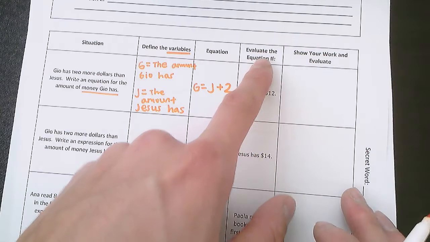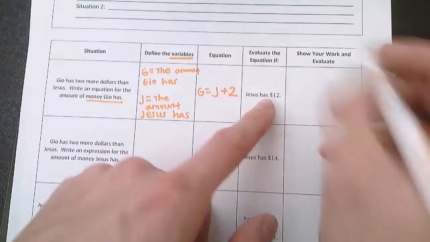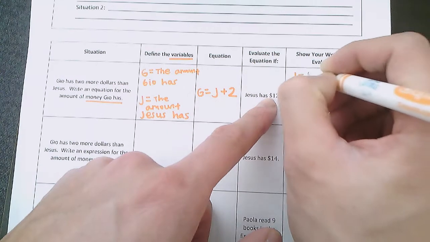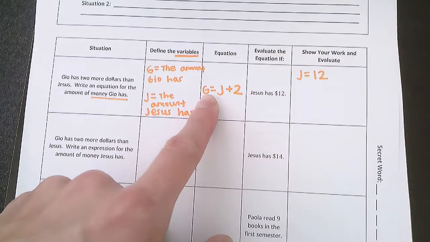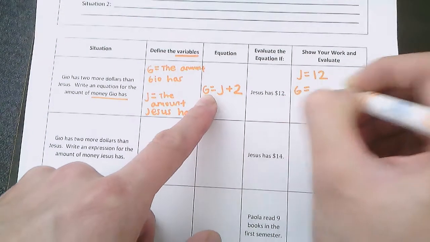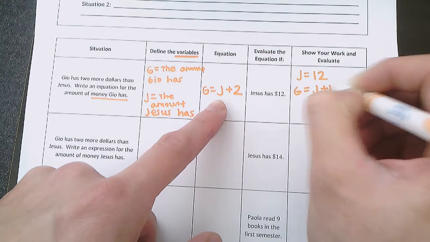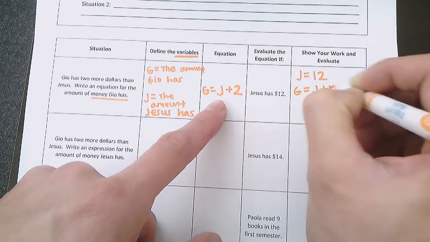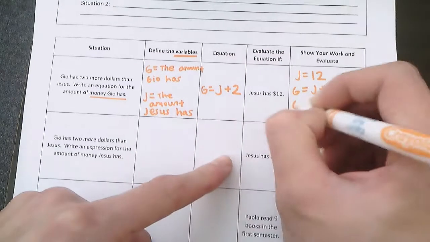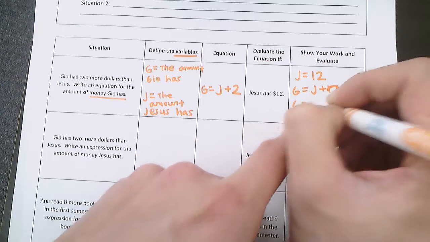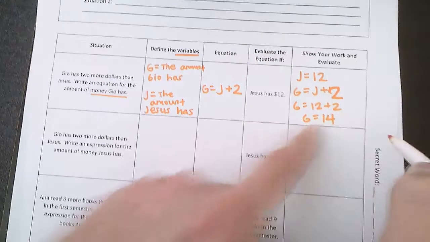The next part is to evaluate the equation if Jesus has $12. So what if J, which is how much Jesus has, is equal to 12? Then we can figure out exactly what G equals. G equals J plus 2, so if J equals 12, this would be 12 plus 2, so G would equal 14, and so Gio has $14.